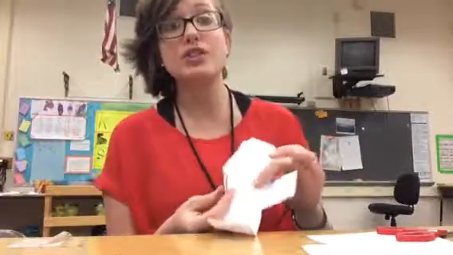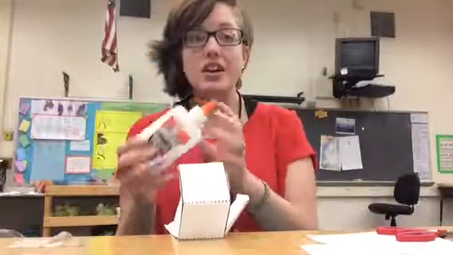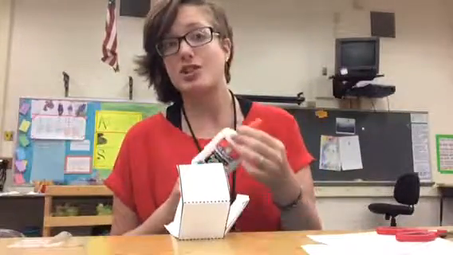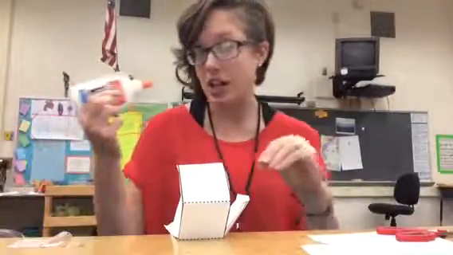Now you're going to want to glue the flaps to each other. All you need is a slight three small dots of glue. You guys are in third grade, so this should not even be a problem. You should have learned how to use glue by now. So I'm just going to remind you, three dots, that's all you need, not a lot.